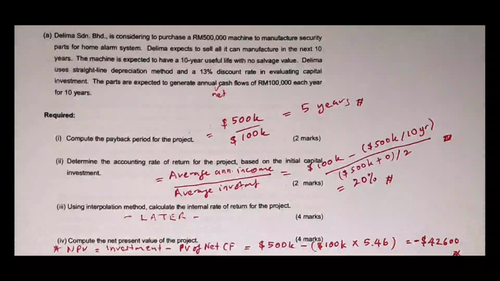Divided by the average investment. So you have to memorize this. To calculate the average investment, the formula is the amount of the investment, 500,000, plus salvage value. In this question, there is no salvage value. So the salvage value is 0, divided by 2. That is the formula. It is always divided by 2. So if you calculate the number, you will get that the accounting rate of return for this machine or project is 20%.